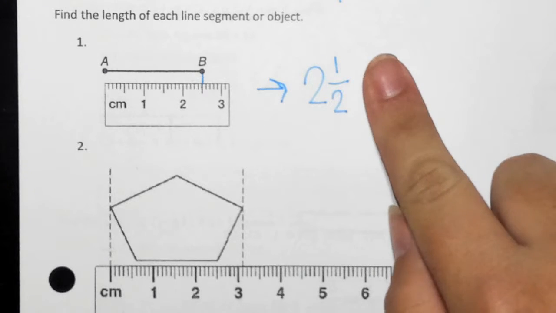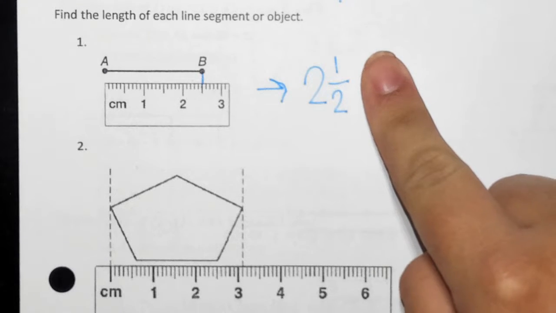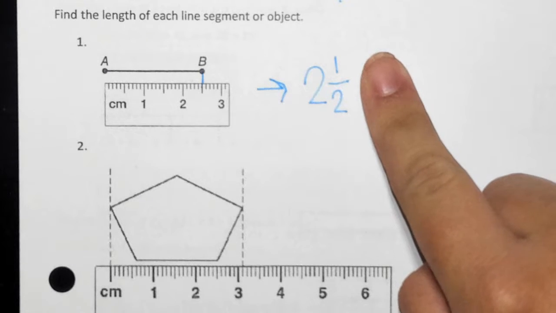Without this, your answer is half right. Literally, I take off half points on this lesson, not on every test.